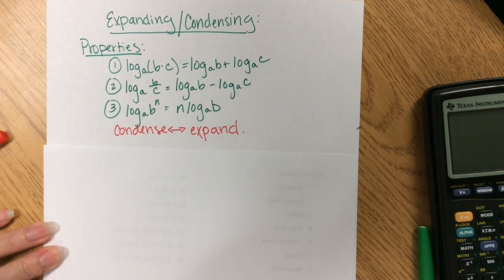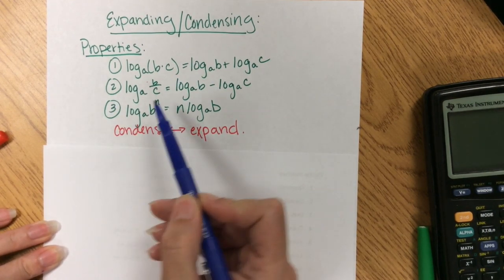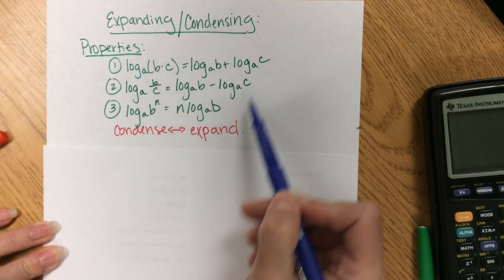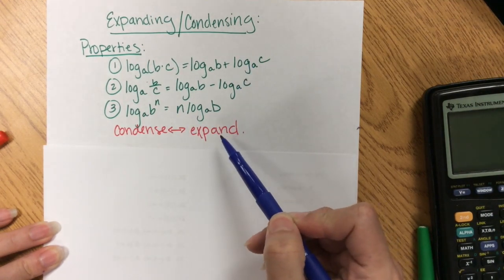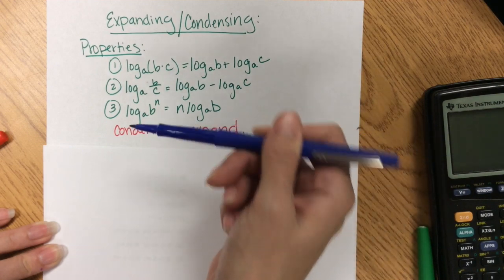Okay, so next we're going to talk about condensing. Often when we solve logs, we need to condense into one log, and so this is how you do it. We're going to use these properties. Notice the left side is the condensed side and the right side is the expanded side. So anytime you're trying to go to one side, you're going to try to go this direction.